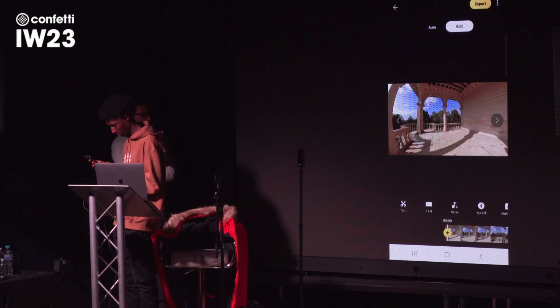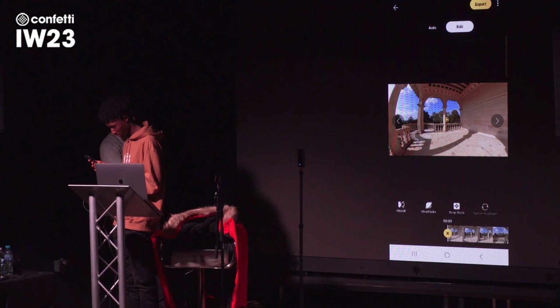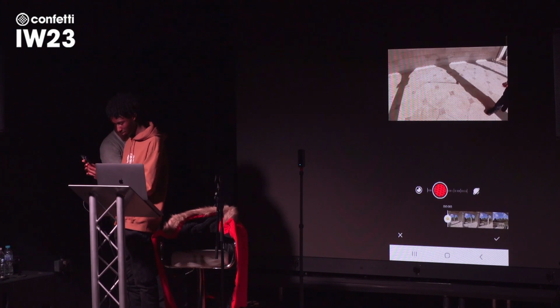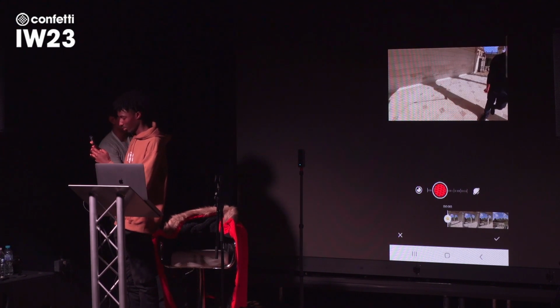The colors you're seeing on the camera is straight out of the camera. There's no editing done to it. It already looks amazing straight out of camera. There's not much you need to do to it.